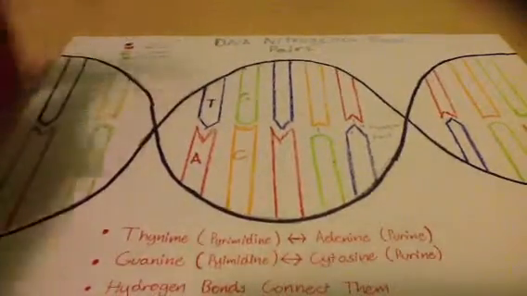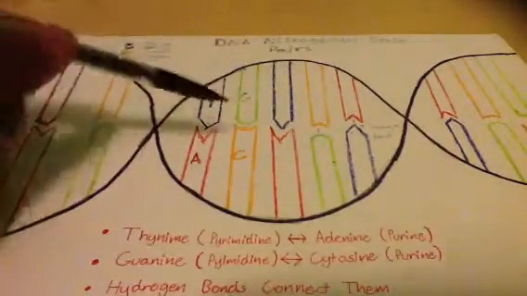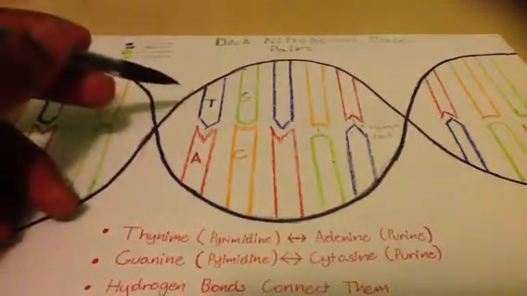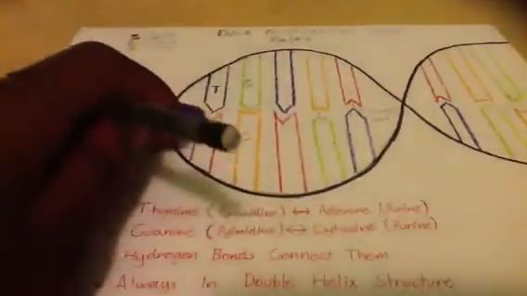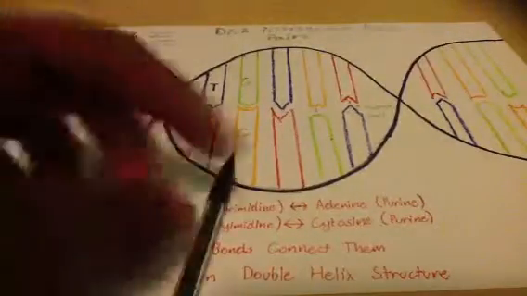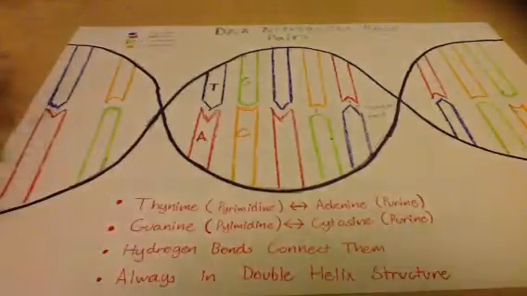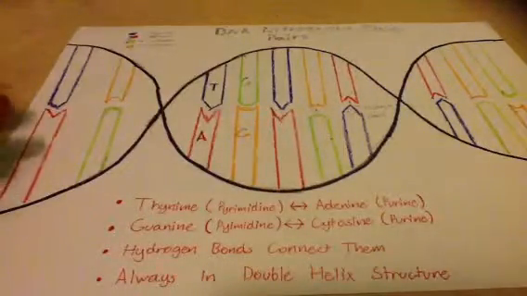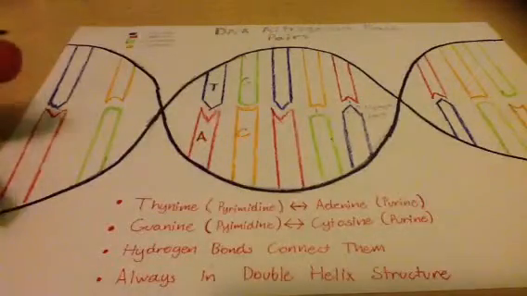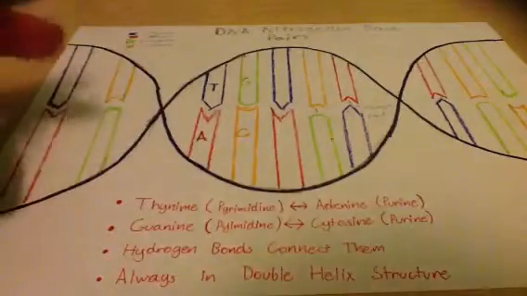And what is actually in the middle are the nitrogenous bases. As I wrote below, the nitrogenous bases thymine and cytosine are pyrimidines. Pyrimidines are smaller than purines, which are another type of nitrogenous base. These have to be able to fit within the DNA double helix.